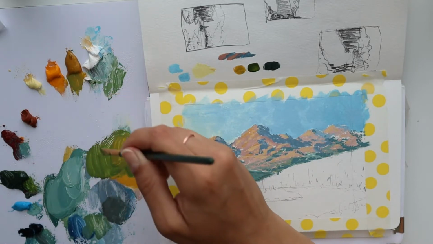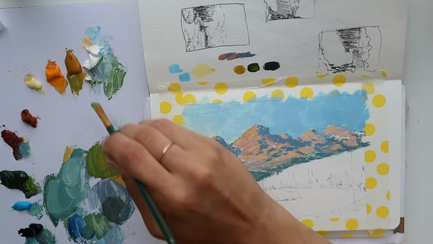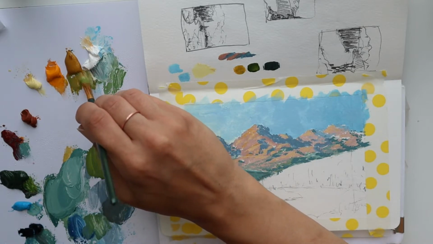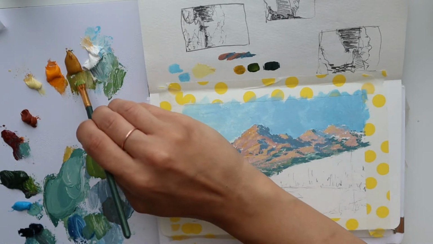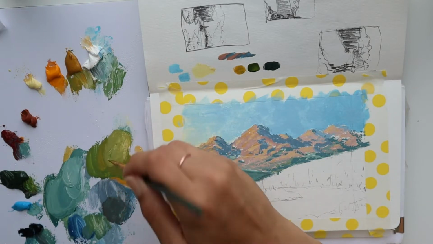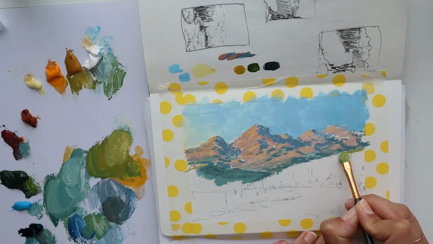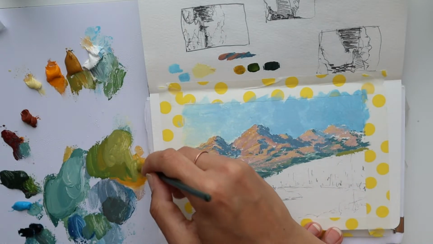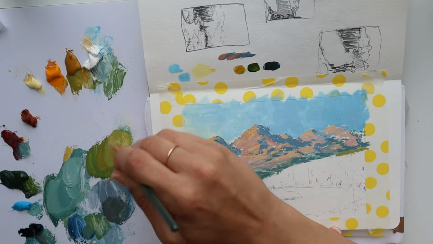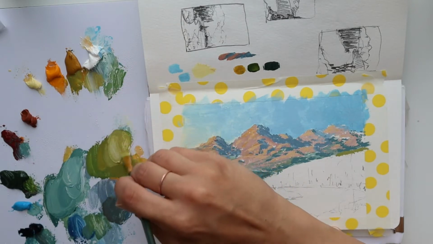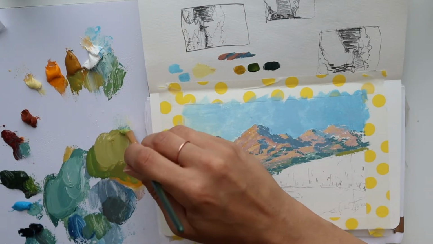That's still kind of desaturated, so I'm still adding some of the yellow ochre to it so that it's not as saturated as when you mix it with yellow.